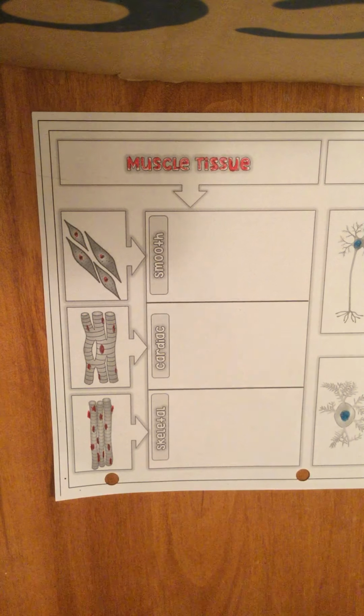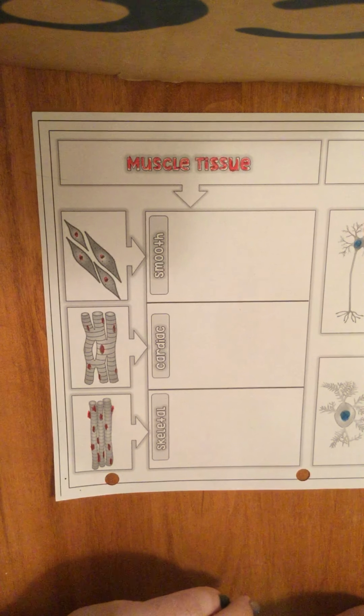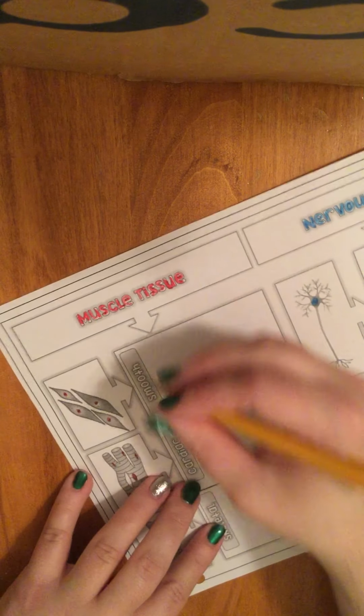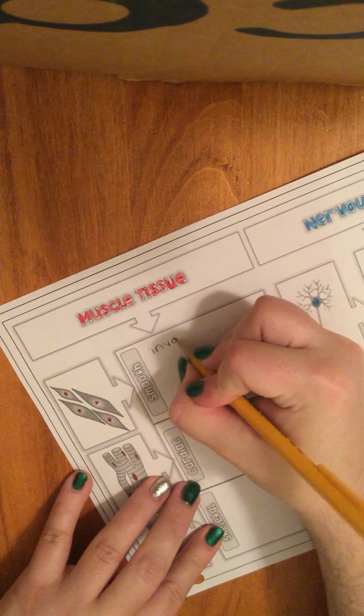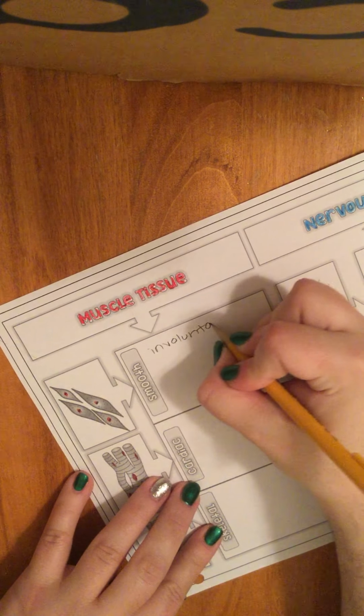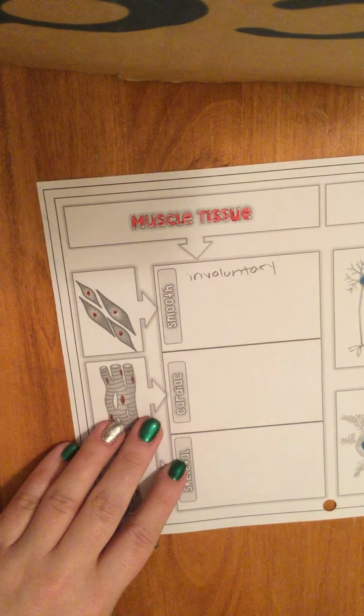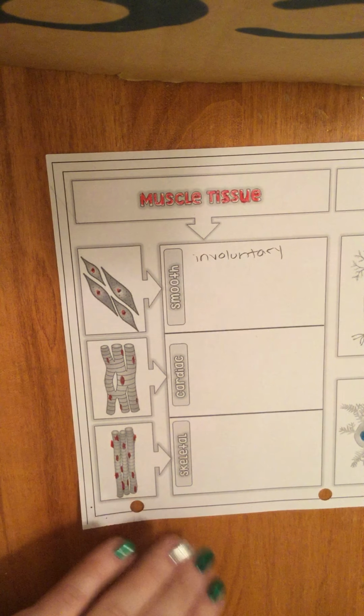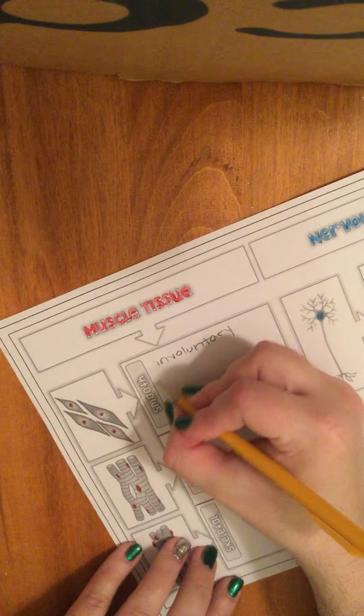Smooth muscle is involuntary, which means you don't have to think about it, it just happens. Your brain takes care of it. It doesn't have stripes, so you can see the stripes on the two below it. So it's non-striated is the science word for that.